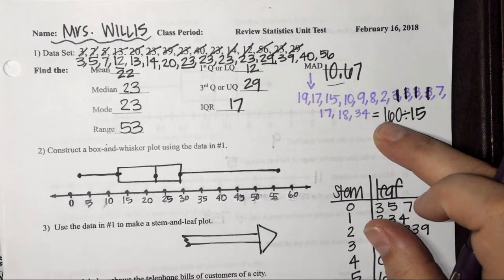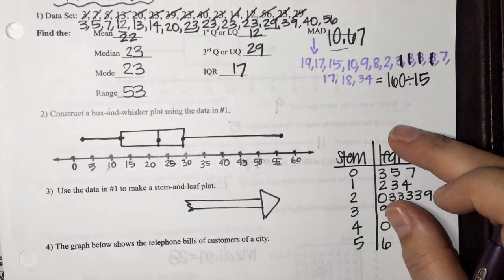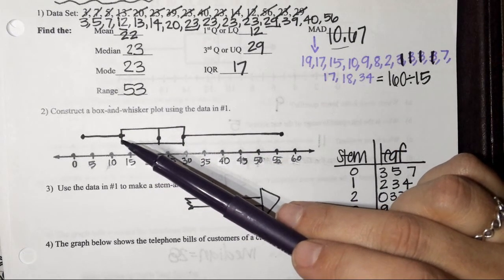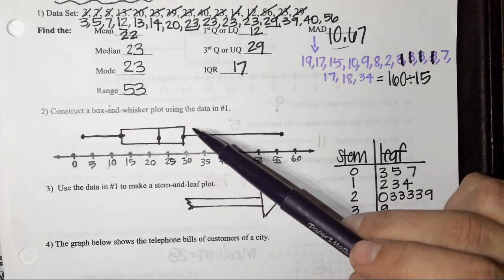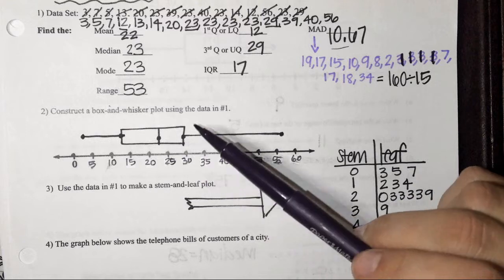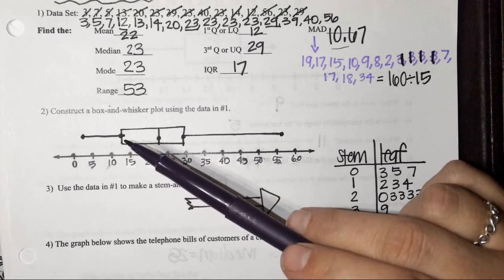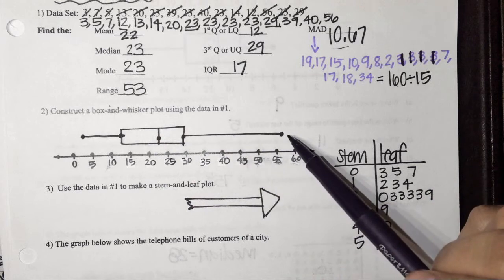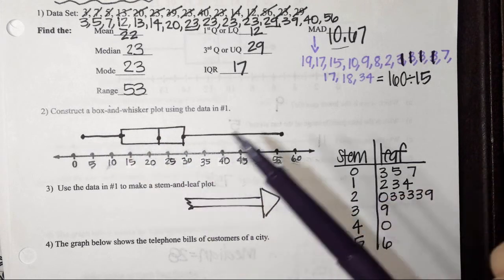Okay. Alright, let's go ahead and look at our box and whisker plot. To create your box and whisker plot, you're using your lower quartile, your median, your upper quartile. That makes your box. So we've got 12, 22, and 29. That box is in the majority of our data. My highest whisker is at 56. My lowest whisker is at 3.